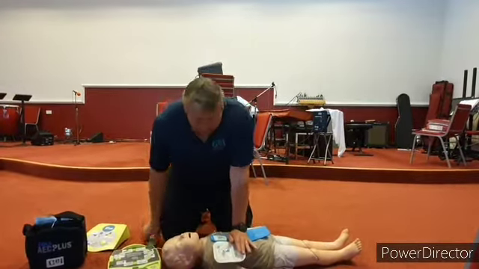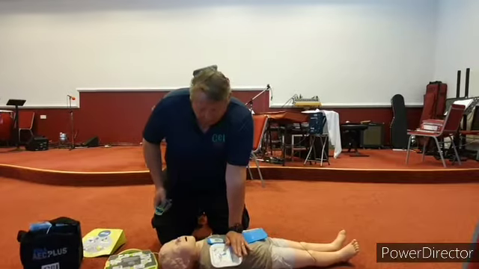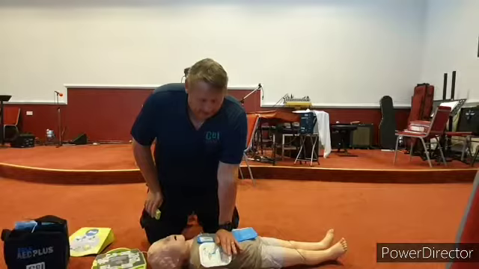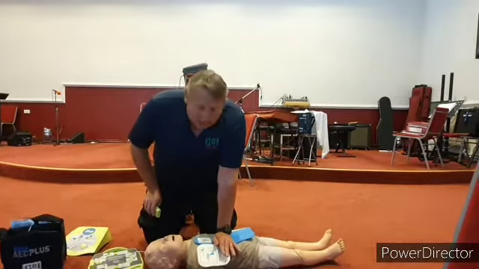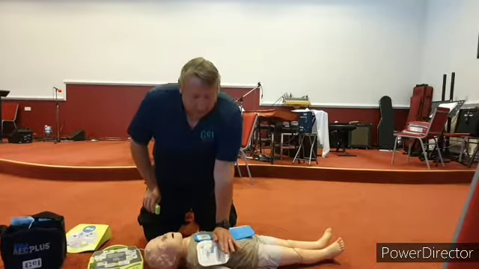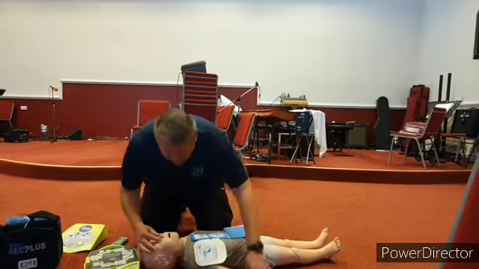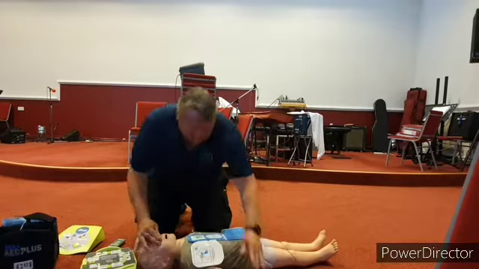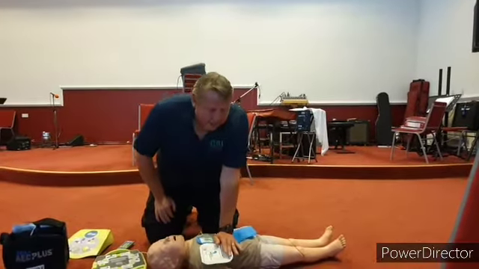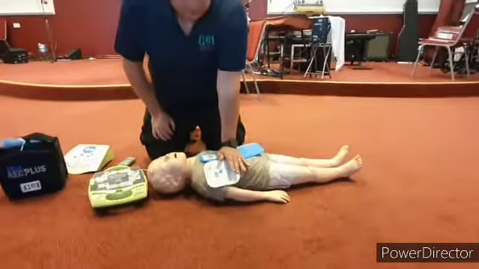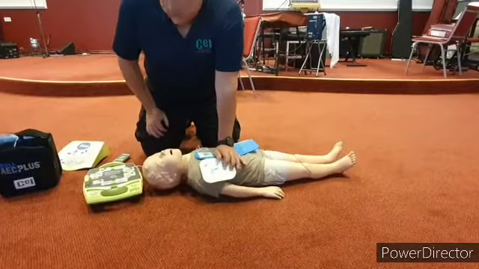And as you can see, it's within the beat of the machine. Good compressions. And the machine will give you feedback as you need to. And as soon as the machine stops, we give 2 breaths. And back to 30. And we just do what the machine says.